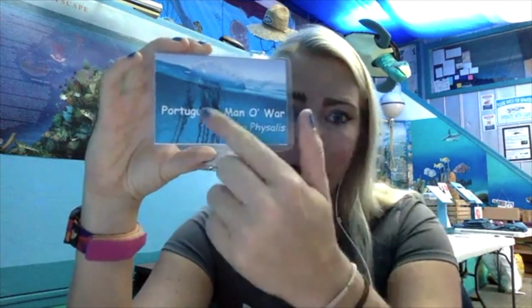When people are doing beach cleanups, you have to watch out for these guys right here because they are not trash. They are a living thing, and they can sting you pretty badly. So that's one interesting thing about these guys is they do look like a floating plastic object on top of the water, but obviously underneath it's a very different story.